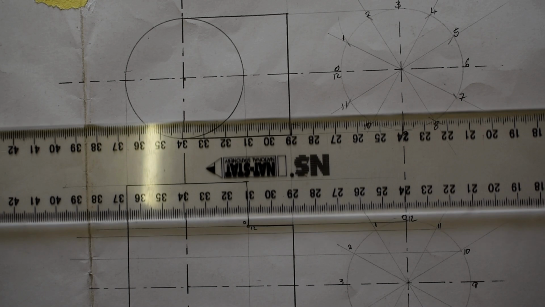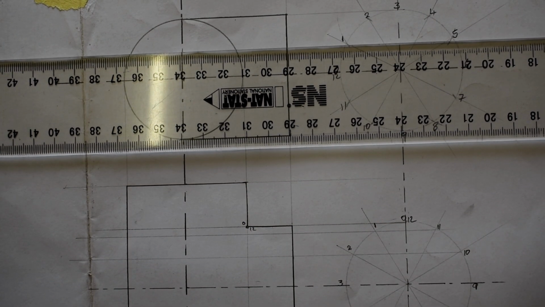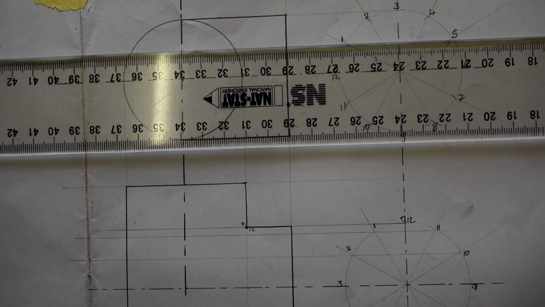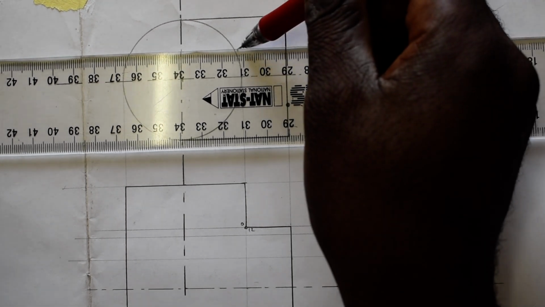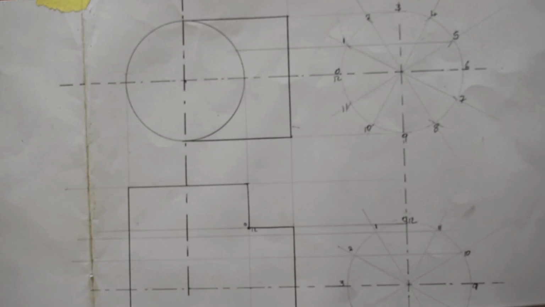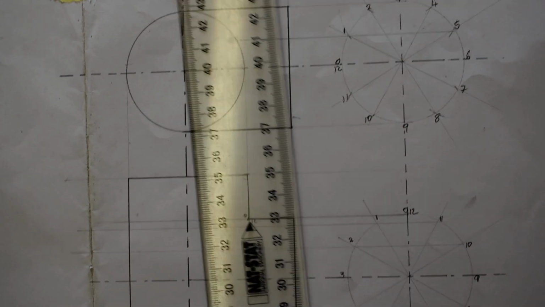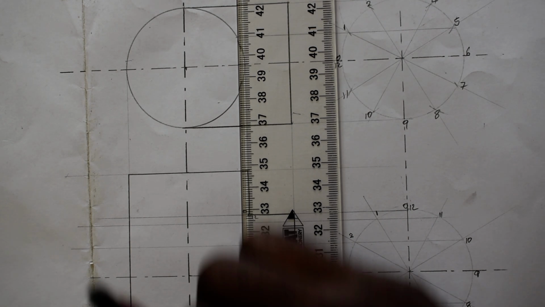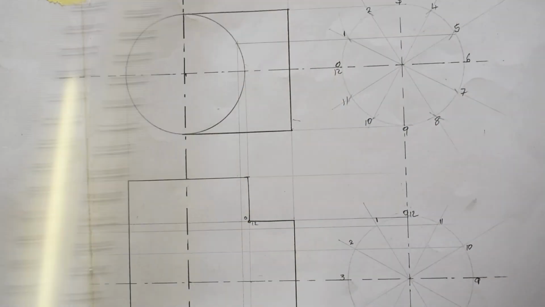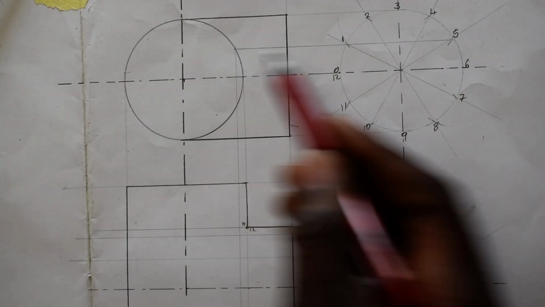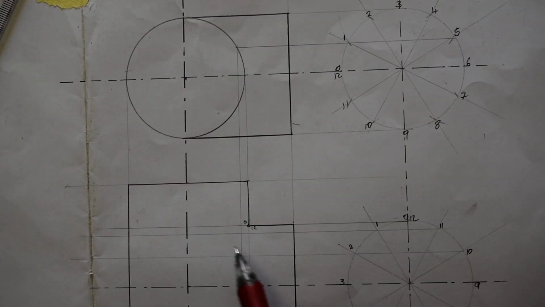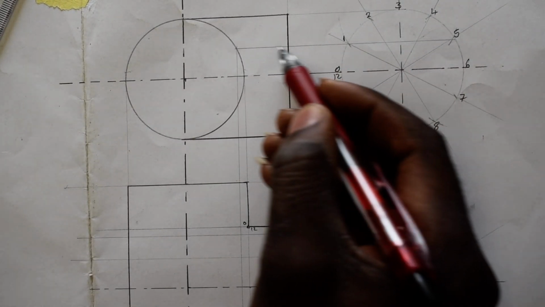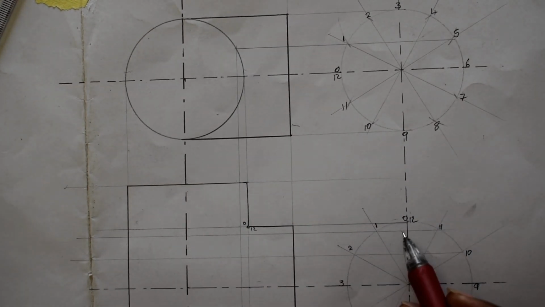So where is my point 1? Go back to your auxiliary top. Point 1 is in the same line with 5. So there you go. Once they touch the main pipe, you're going to take them vertically down. So this is 1 in line with 5, it must intersect with point 1. There you go. Trace it. Simple, straightforward.